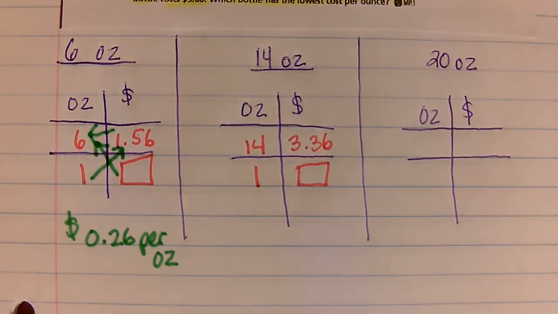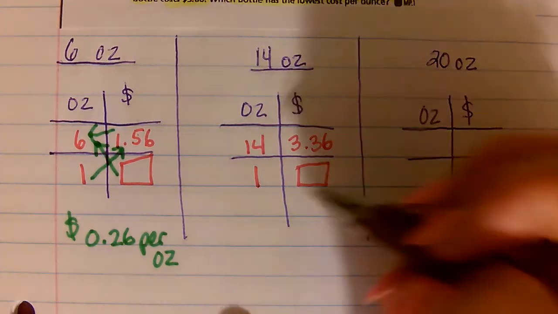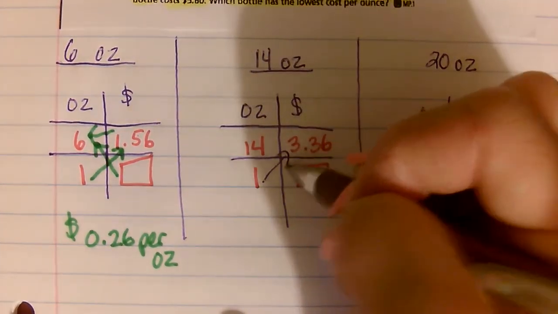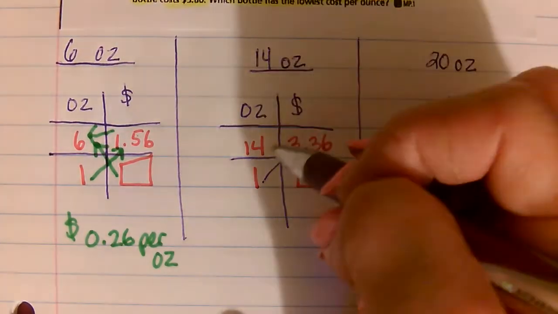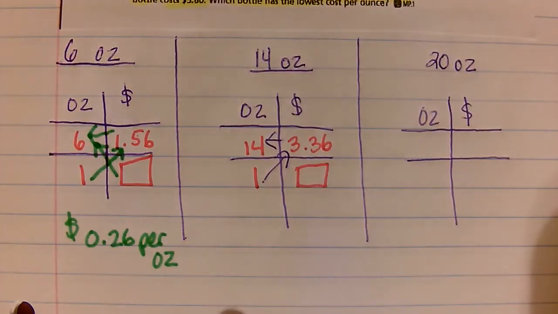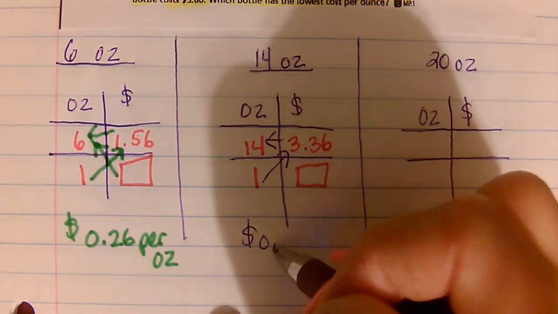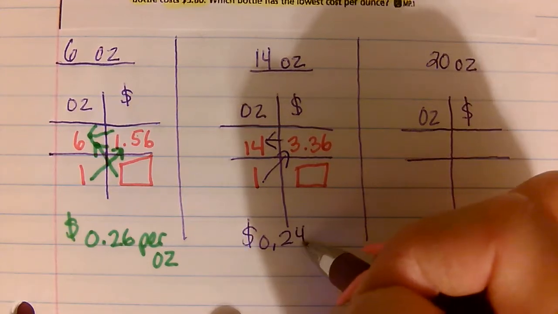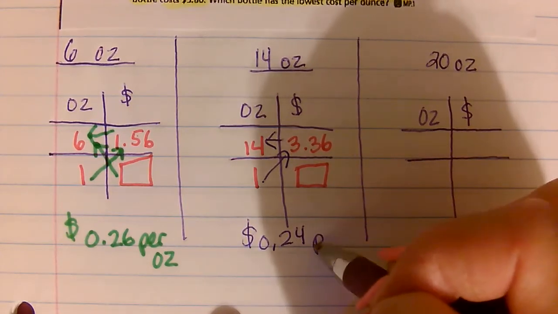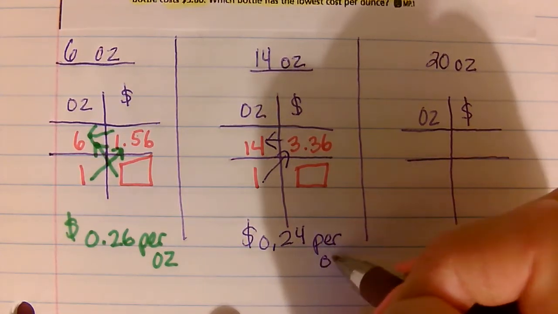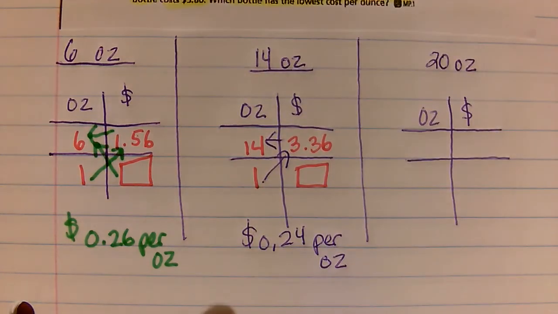So we just multiply our diagonals, divide the other number. 1 times 336, divide 14. This is thinking proportionally. And so your answer here, when you calculate it, should be 24 cents per ounce. Okay?